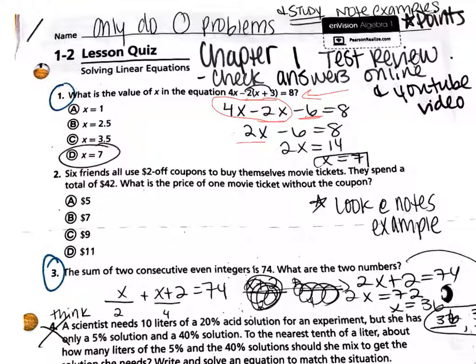And then we need to get rid of the 6. So we add 6 to both sides. And 8 plus 6 would get us 14. We then divide by 2. So x is 7, so your answer is D.